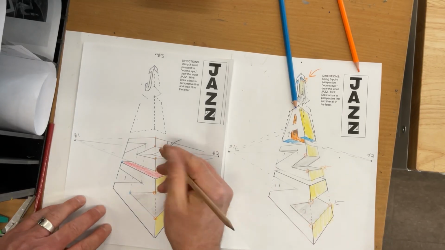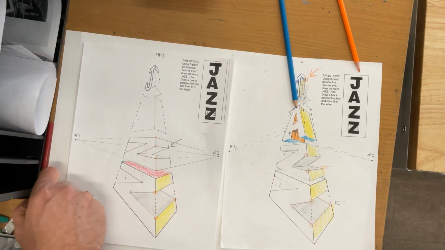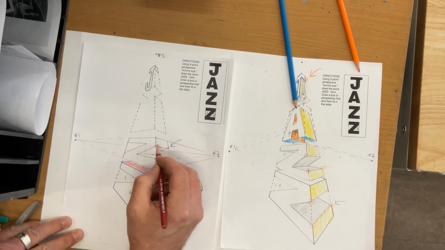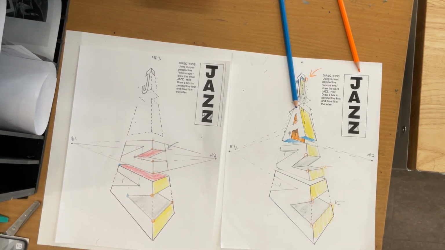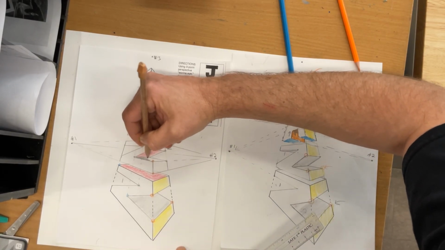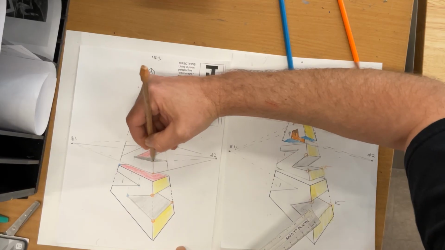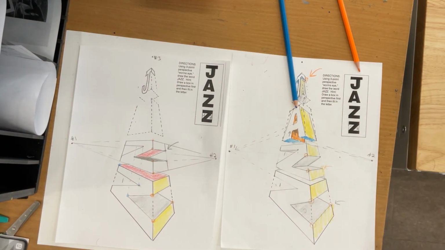And I'm gonna color it in so it makes a little bit more sense. Okay, so I'll do this part here in red, and then I'll just shade the other part down here like so. Doesn't really matter what colors you use, you just want to be consistent.